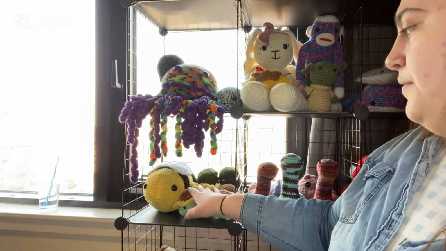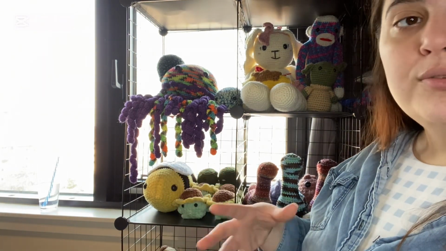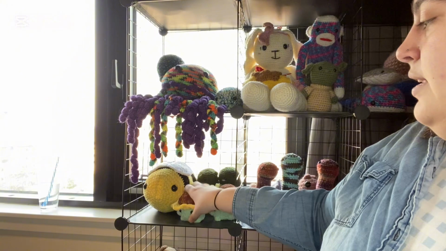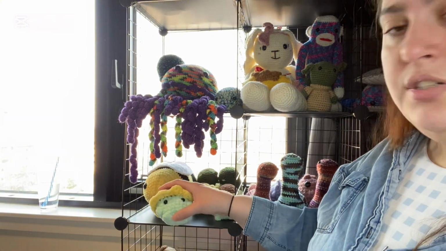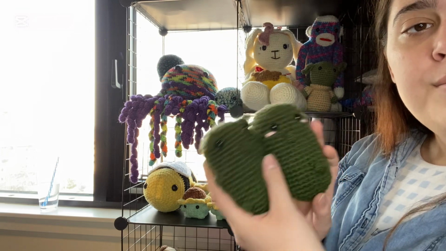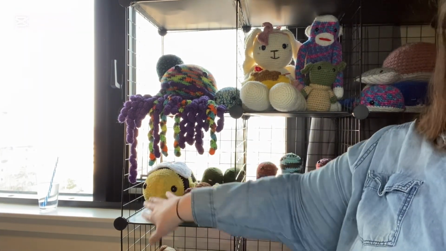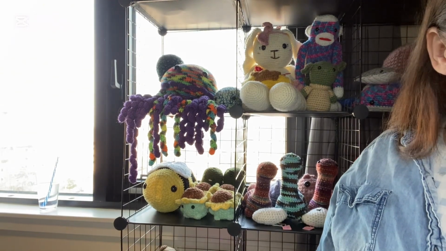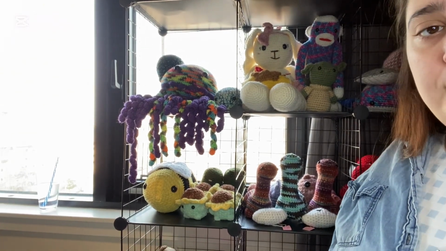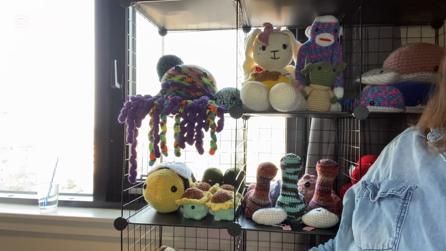Next up, we have 4 Sunflower Boys. They're a variation of the Mushroom Boy pattern, and these I charge $15 for. I have 2 Pickles, and I actually have a pattern up for these as well on my YouTube channel. Over here, we have a Jumbo Bee, and I have it listed at $40. The Pickles I list at $12 each.